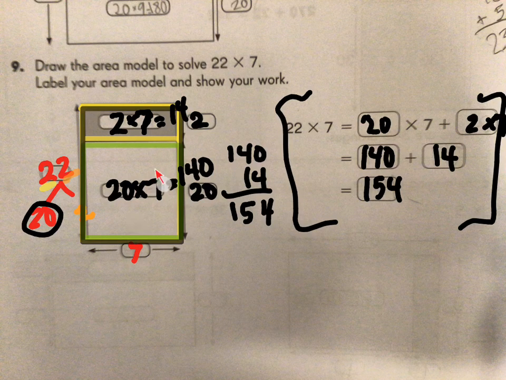Then I decided what each of the smaller areas were. So this was 20 by 7, or 20 times 7. This one was 2 by 7, or 2 times 7. Then if I figure out the product of 2 times 7 and the product of 20 times 7, and I add those two amounts together, that will give me the total product, or the total area, 154.